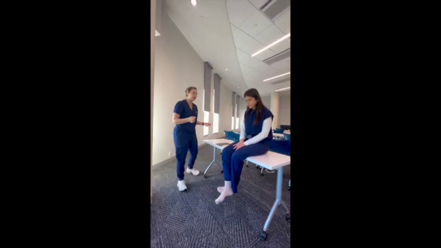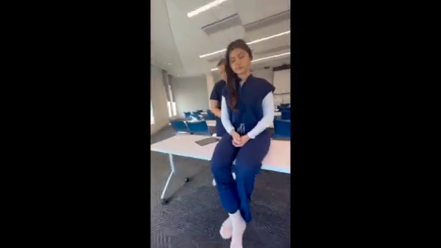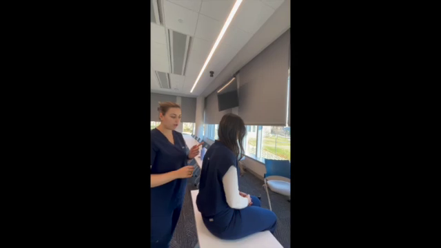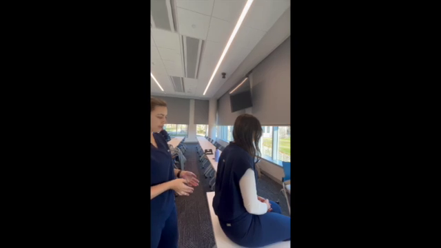So I can move on by inspecting the spine. I'm just going to go right behind her, and I'll palpate the vertebral spine, checking for any step off. First I'm able to look at her sitting up straight. I don't note any signs of obvious scoliosis or kyphosis.